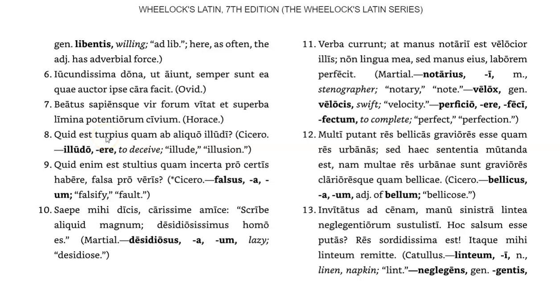Number octo: quid est turpius? Turpius means stupid, like turpitude. What is more stupid than to be deceived by another? So here's our present perfect passive infinitive, which we saw earlier. So that means to be deceived.